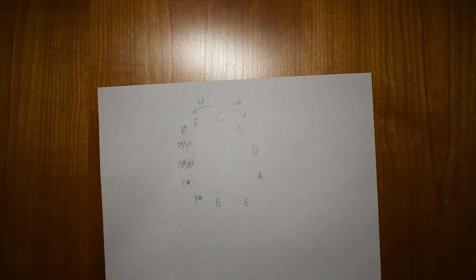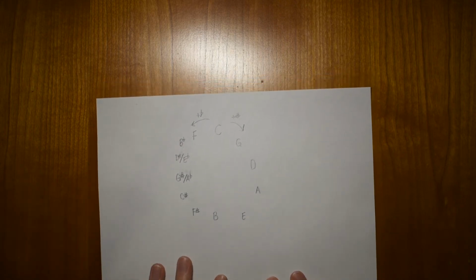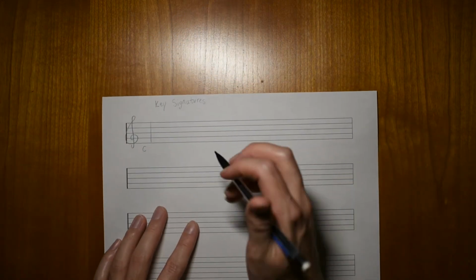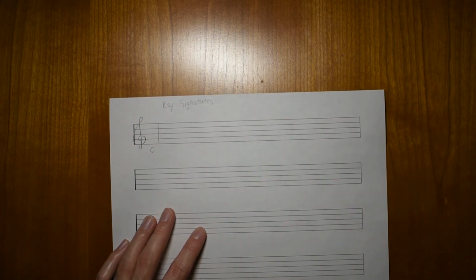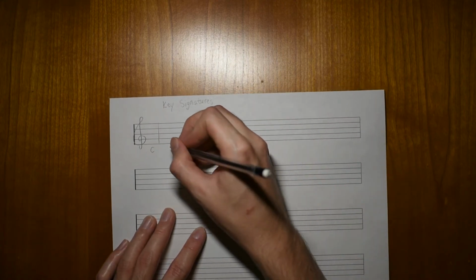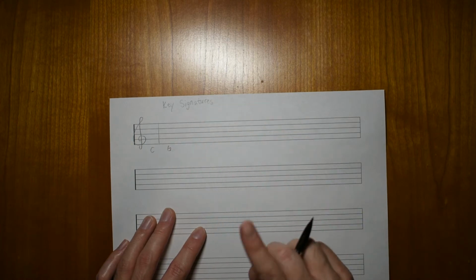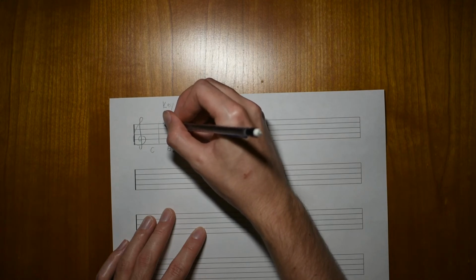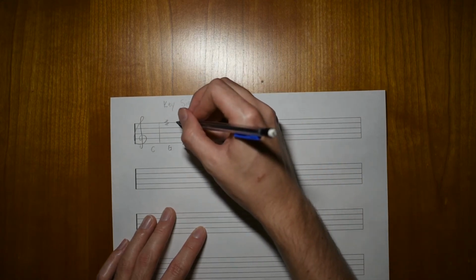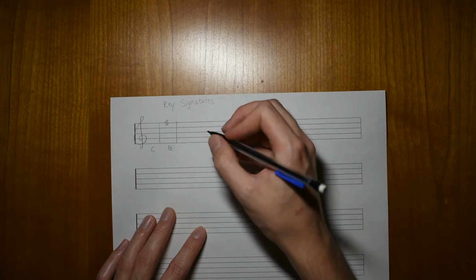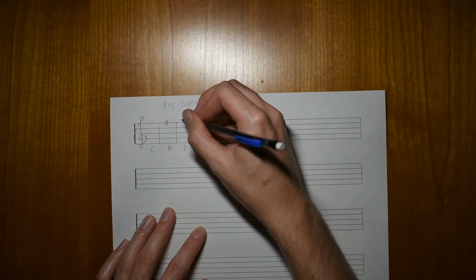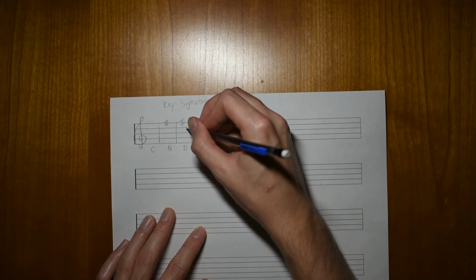So, let's go ahead and look at a few key signatures, now that we have this circle of fifths. The key signature for G is 1 sharp, and that sharp is F sharp. And we'll just look at a few here, we won't go through all of them. Next we'll look at D, which is F sharp and C sharp.